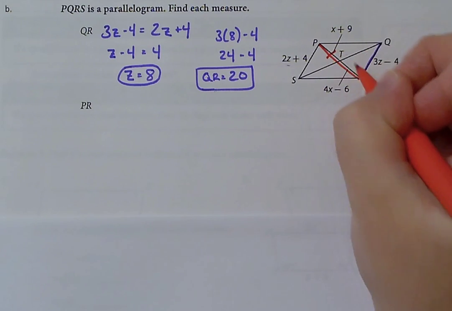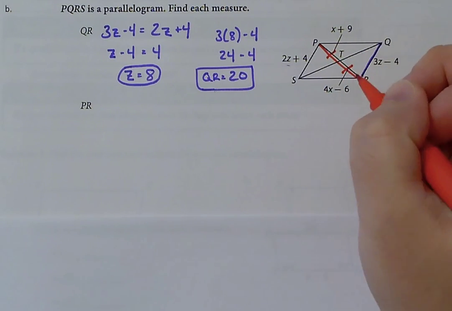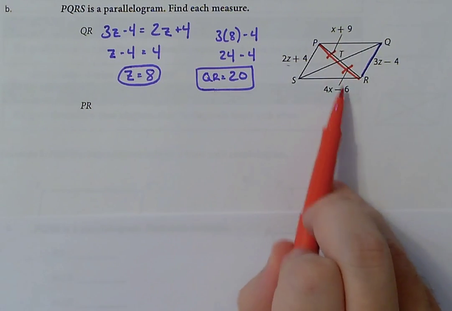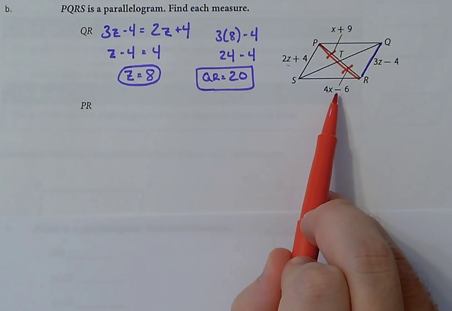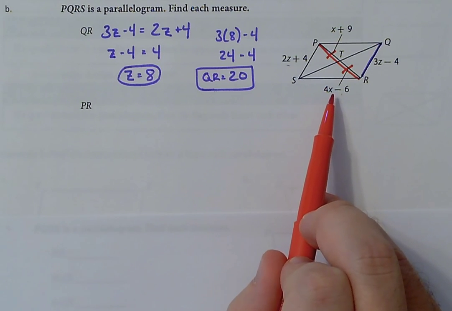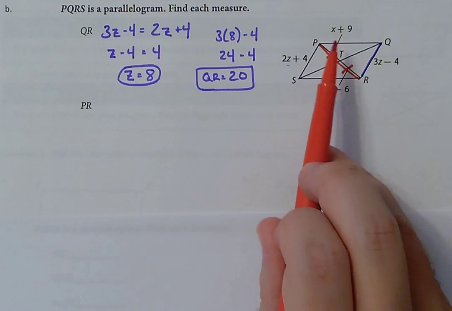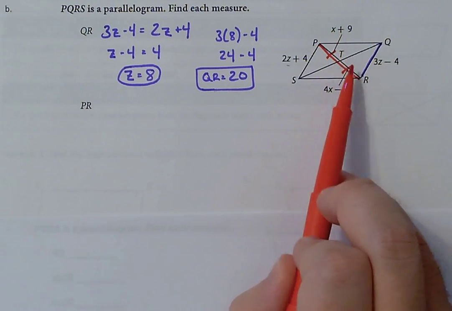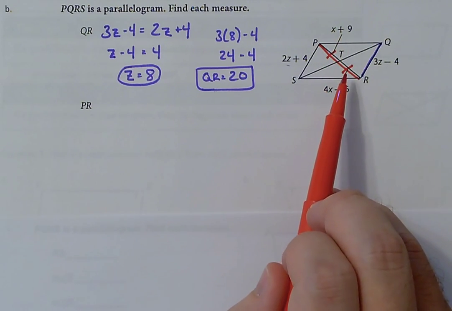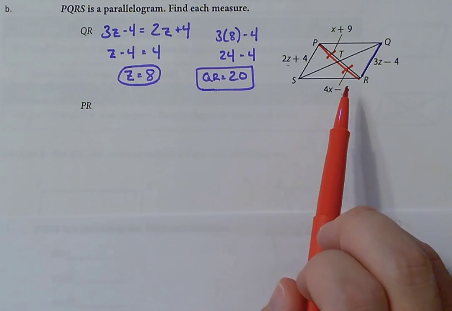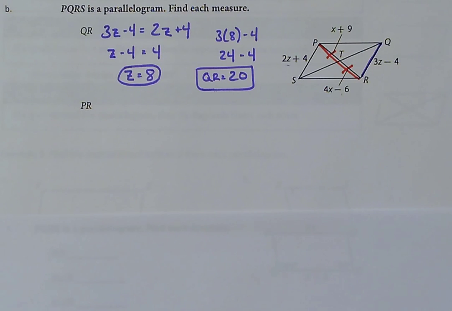So that means this segment is congruent to this segment. So those two parts, these two expressions, are congruent to each other, which means they are equal to each other. So what we're going to do is figure out what x equals by setting these two equal to each other. And then we're going to use that value of x to plug it back in to solve.